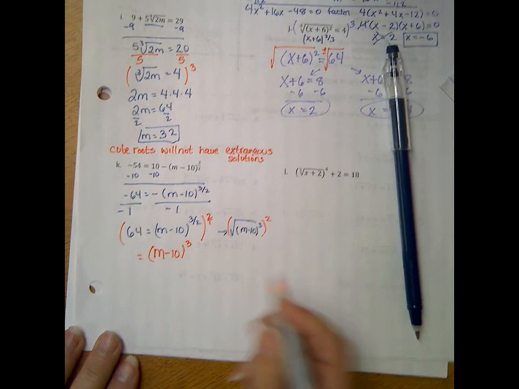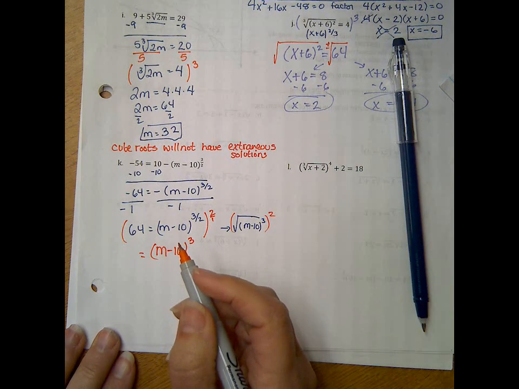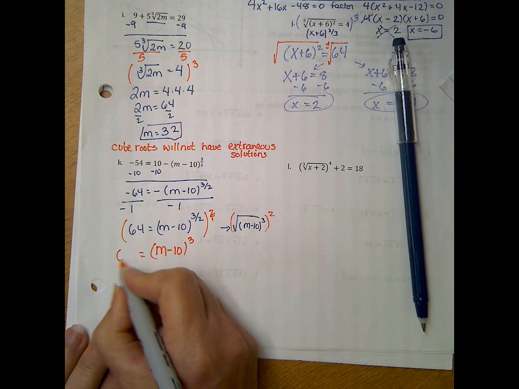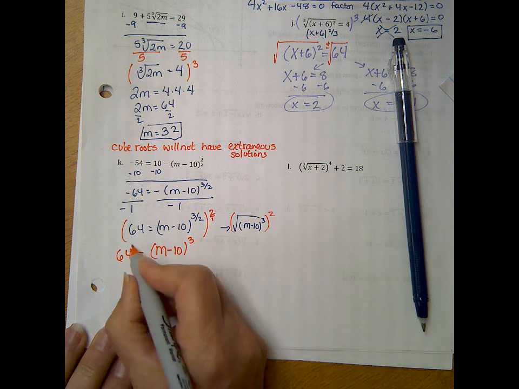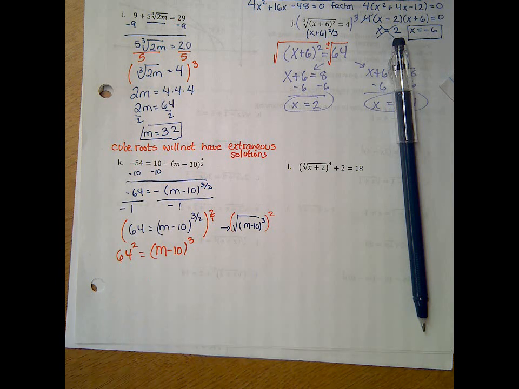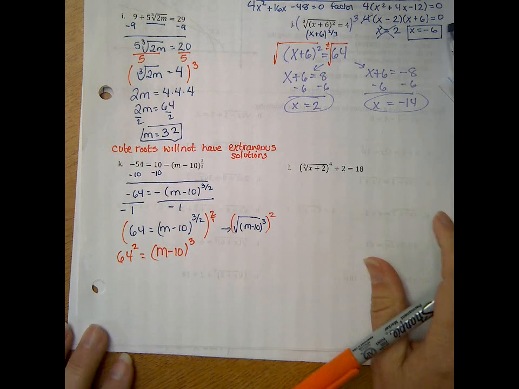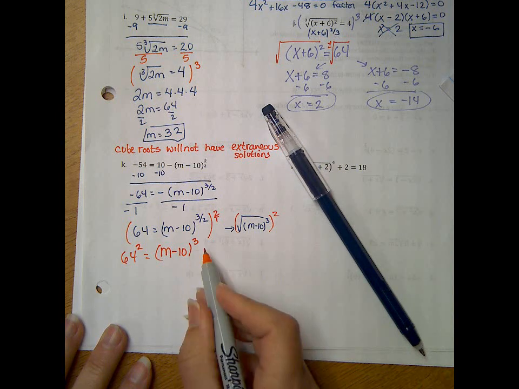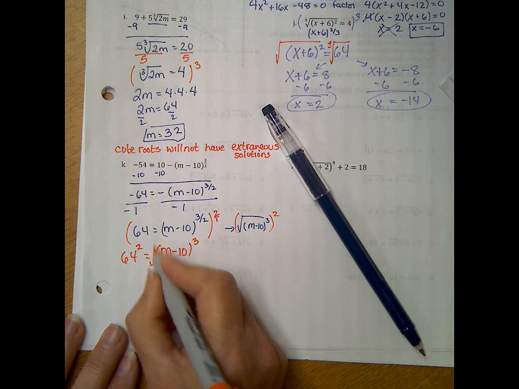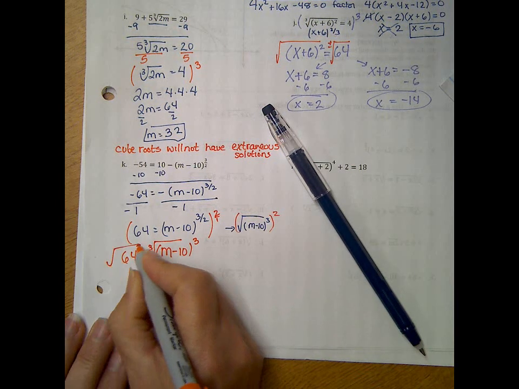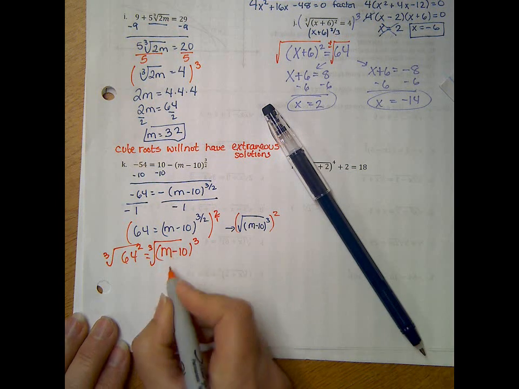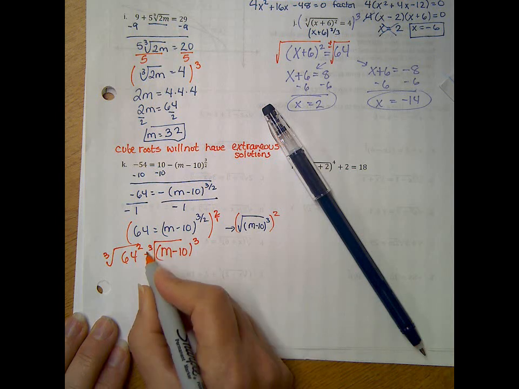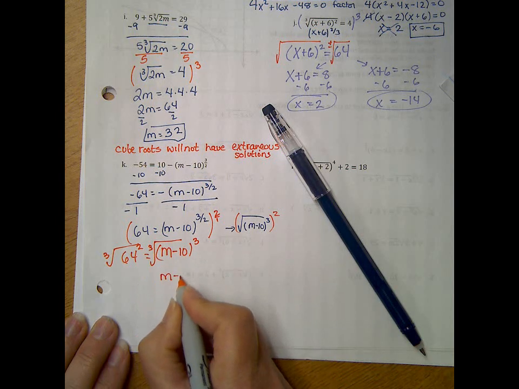Equals now, but we got to square 64. Okay, so I'm just not going to square that right now. I'm going to keep that as 64 squared because, yuck, I don't want to square 64. But let's see what happens. How do we get rid of a cube? We're going to cube root both sides. So cube root both sides, or if you cube a cube root, I have cubing a cube root, or cube rooting a cube, I just have m minus 10.